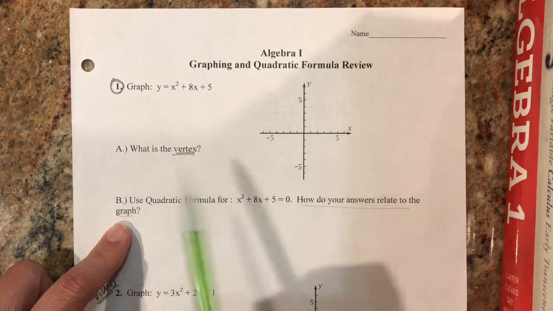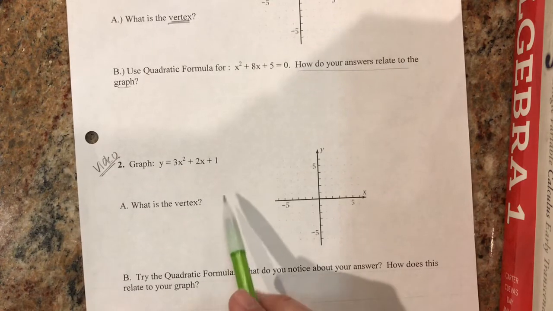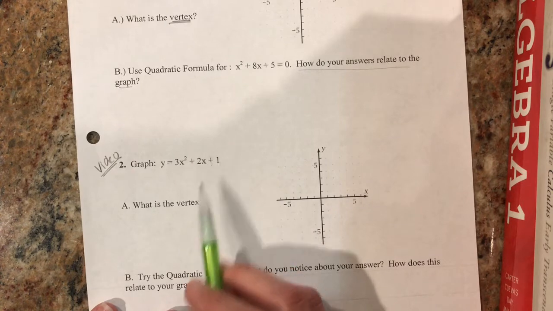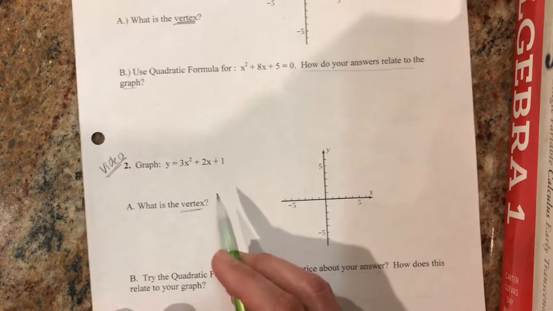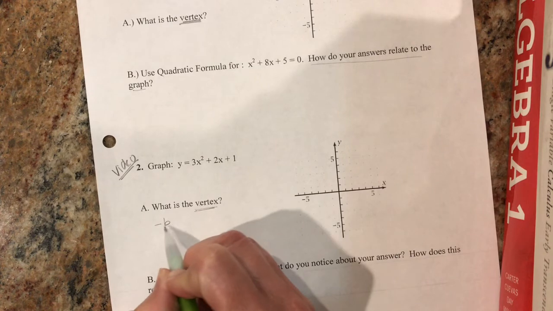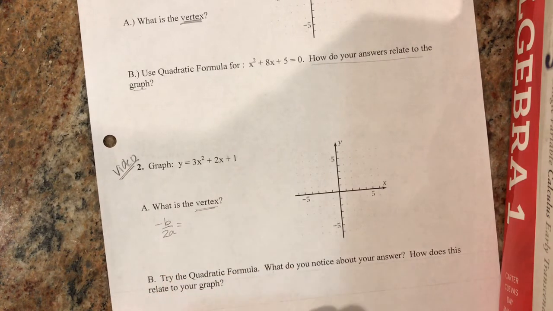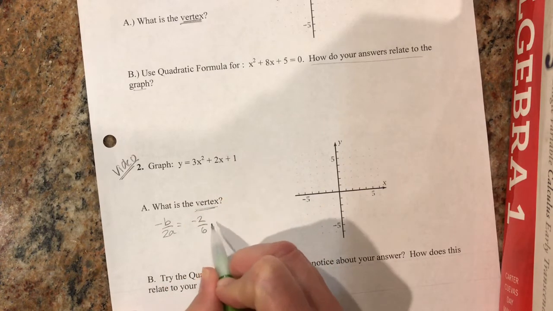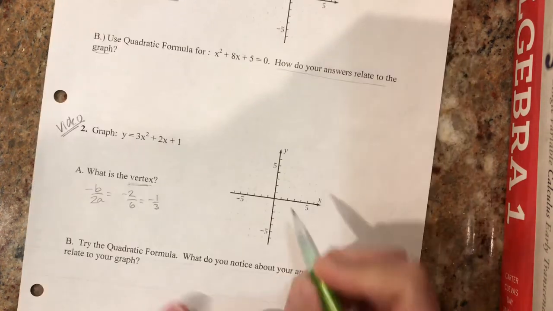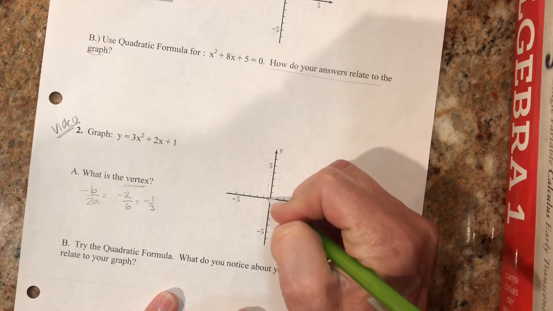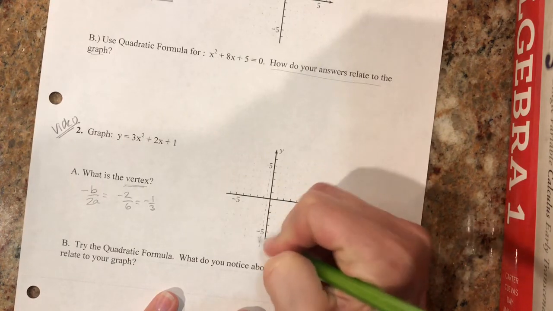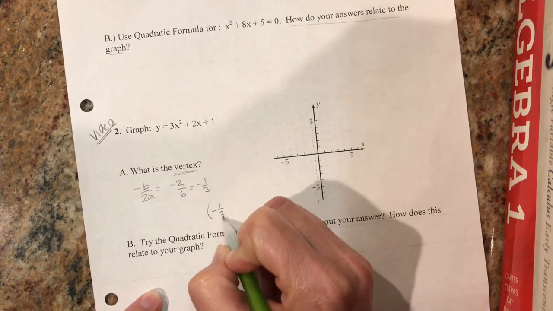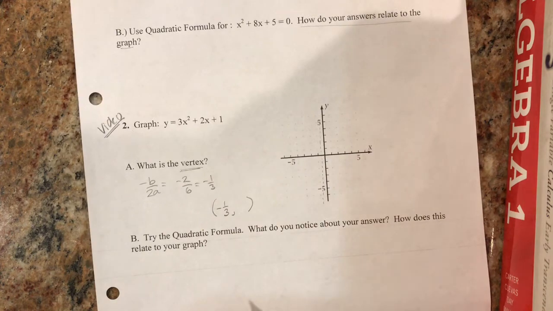So to understand how this works, I'm going to do number 2 with you. To graph this problem, remember, you can type into Desmos to help you, but remember to find the vertex. We talked about that a couple weeks ago. Negative b divided by 2a helps you find the vertex. So negative 2 divided by 6 equals negative 1/3. It's kind of hard to draw that, but our axis of symmetry is at negative 1/3, and that means our vertex is located at negative 1/3 comma something.